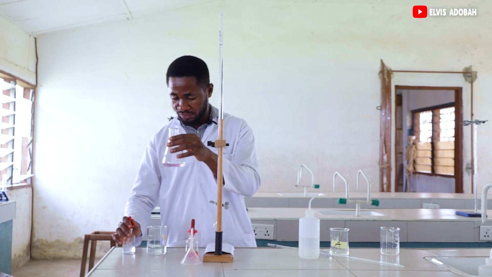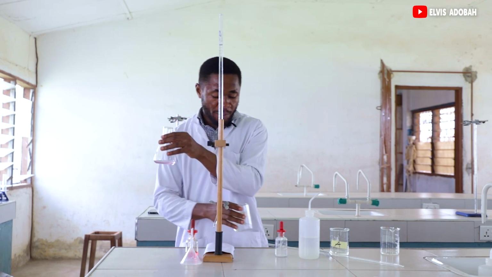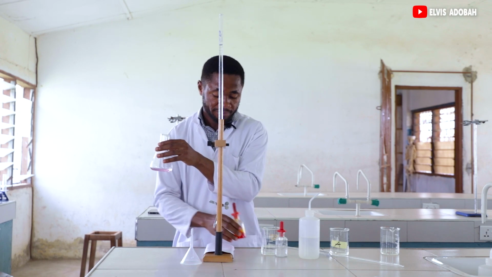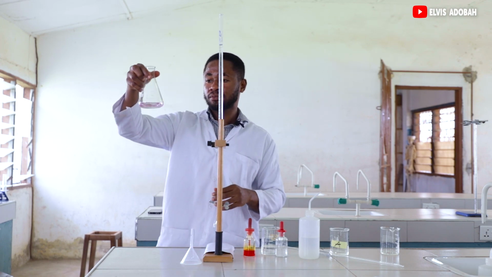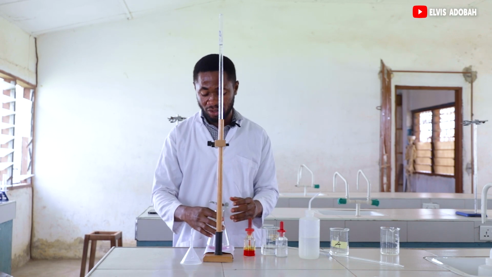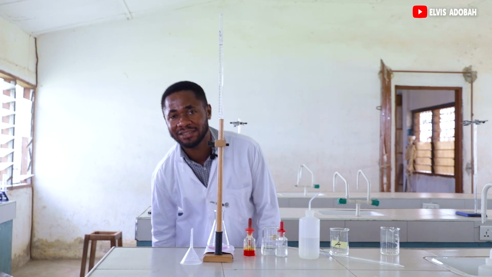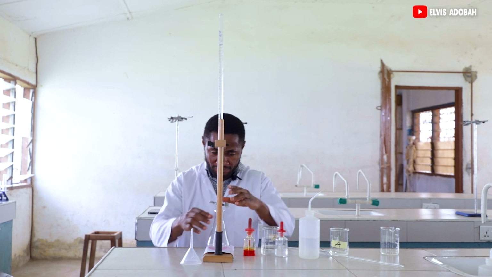I'm using 3 drops. Then we have our purple color. I'll be adding the acid until we get to the appearance of a colorless solution over here.